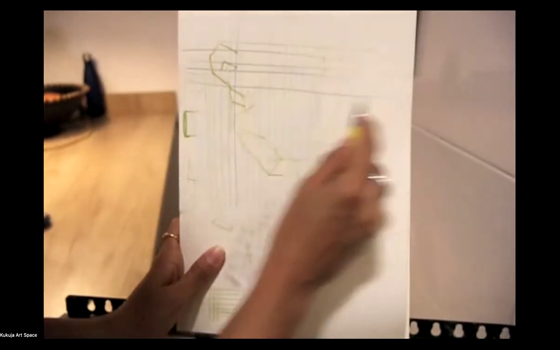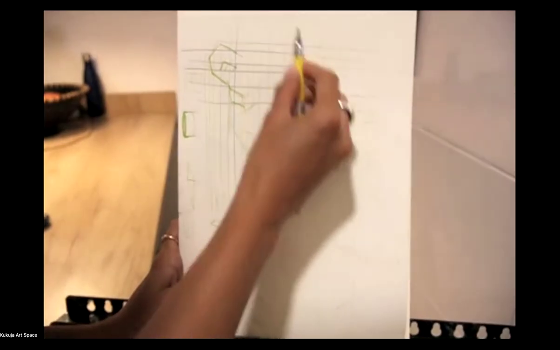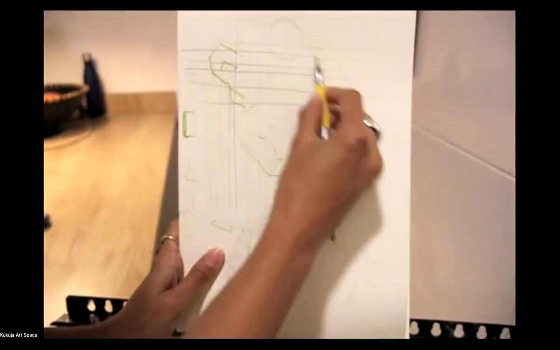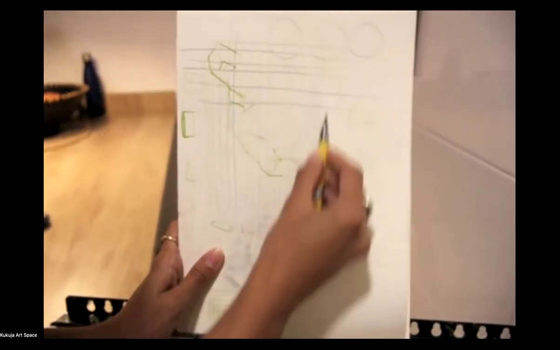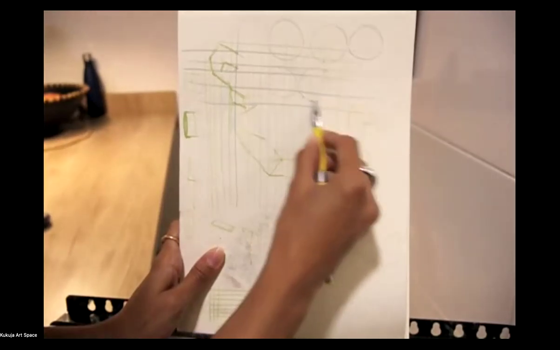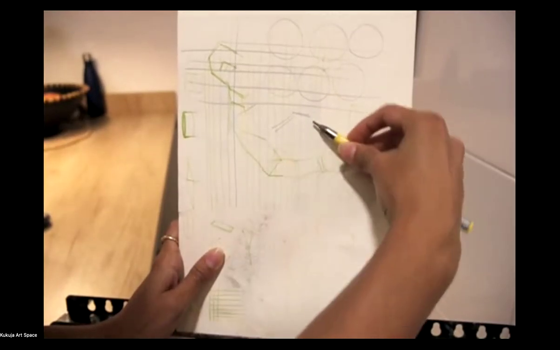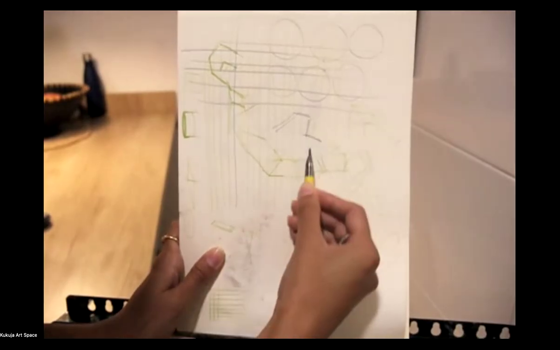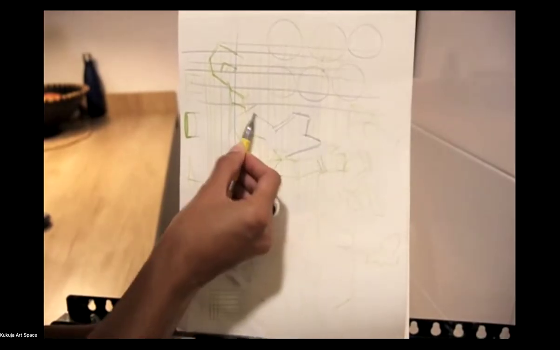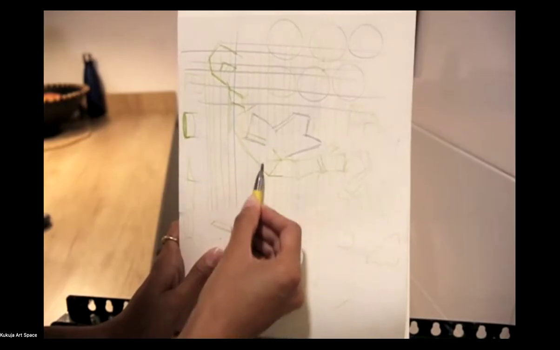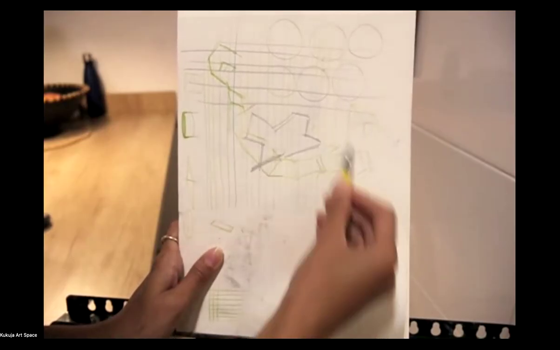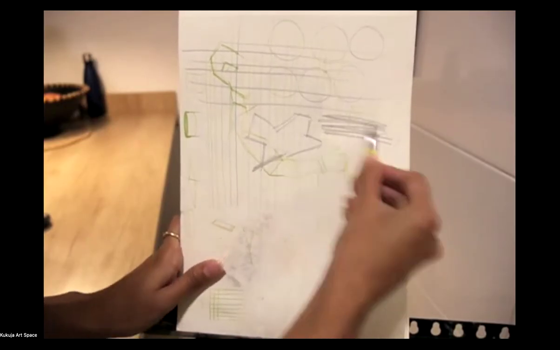Open up your hand by drawing some straight lines, some circles, some abstract shapes. It doesn't really need to mean anything, but you can invent some things. You can just do some scribbling as well.